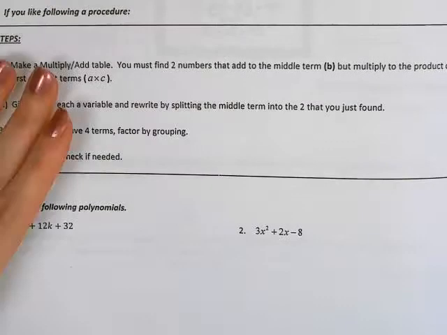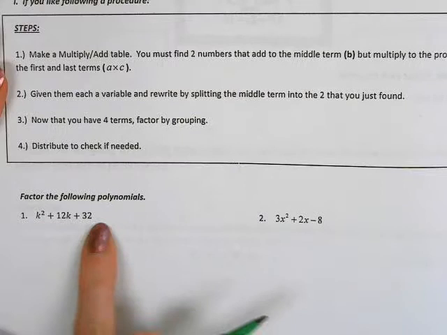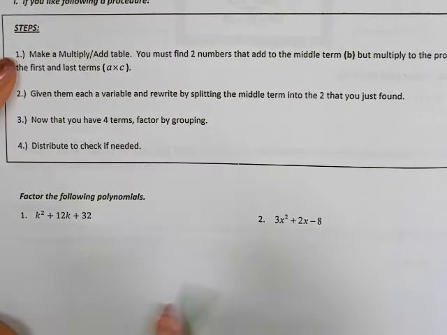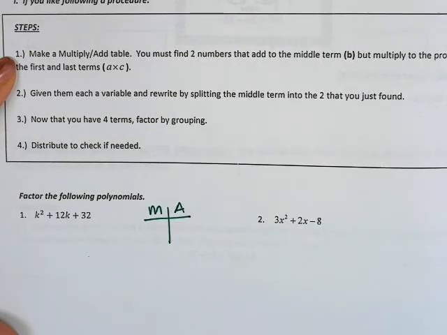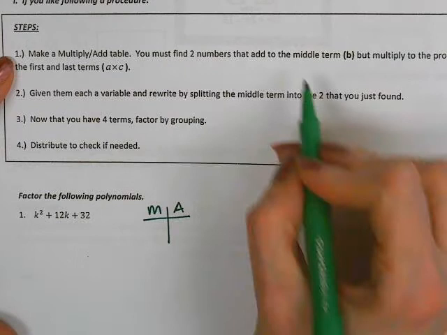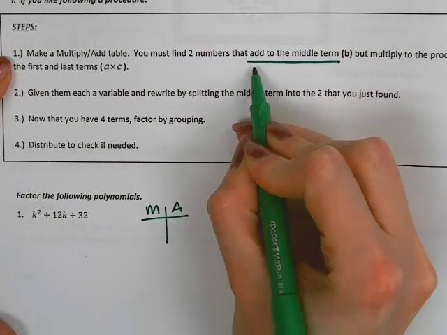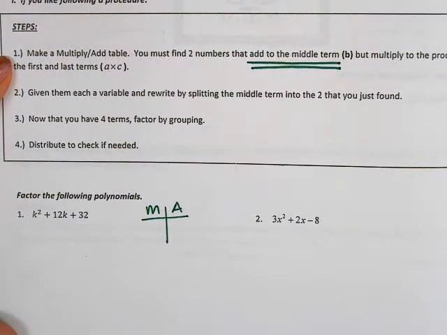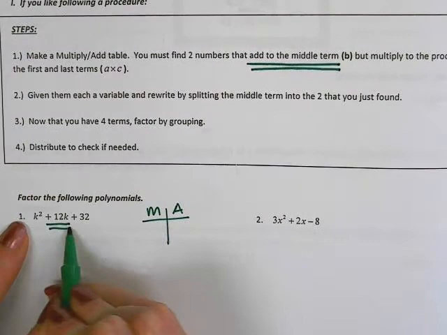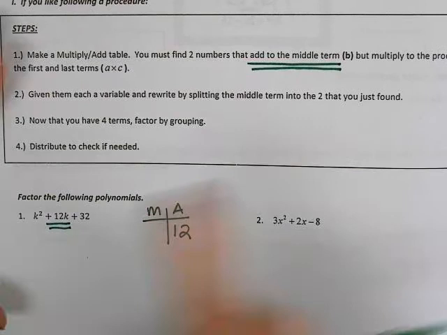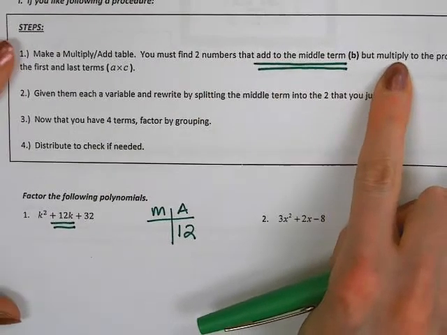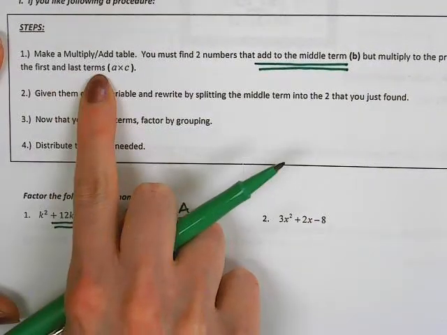When factoring a polynomial, you make a multiply add table. You need to find two numbers that add to the middle term. The middle term here is 12, so you're going to add to 12, but then multiply to the product of the first and last.